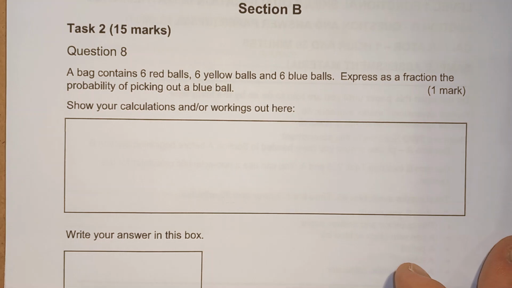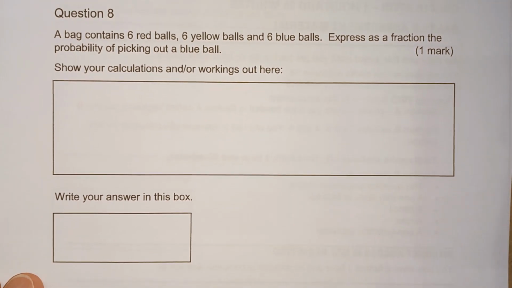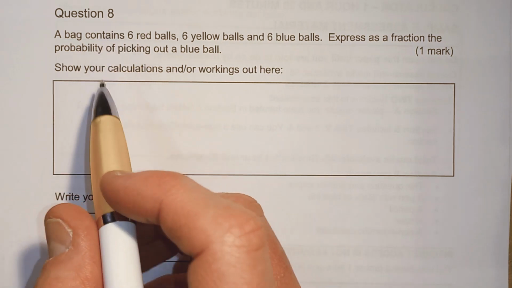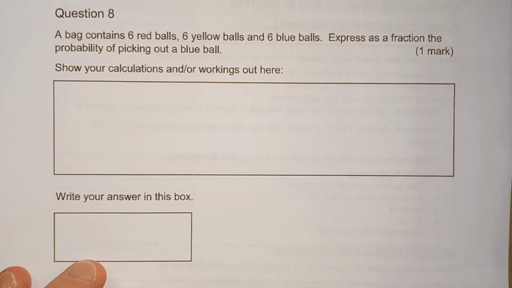And with this paper, this exam board, they continue the question numbers. So rather than starting from 1 again, it's question 8 overall. So we've got a bag contains 6 red balls, 6 yellow balls, and 6 blue balls. Express as a fraction the probability of picking out a blue ball.